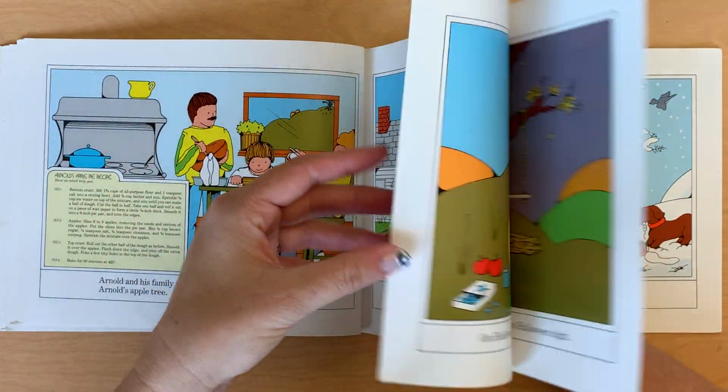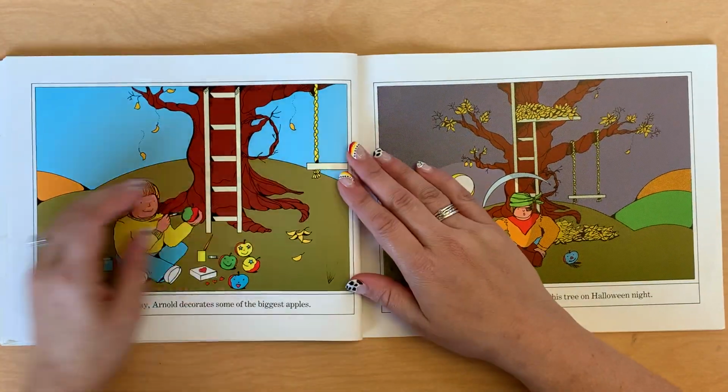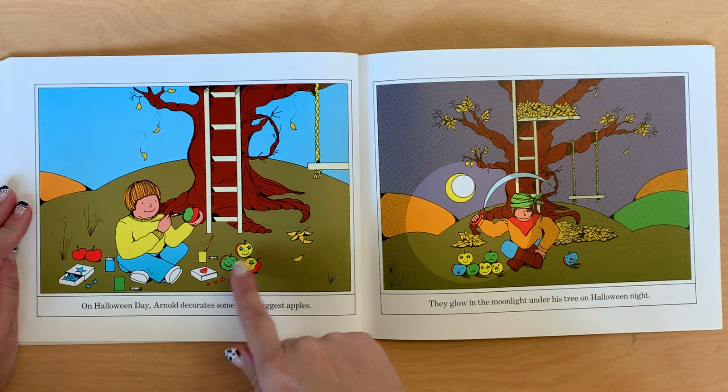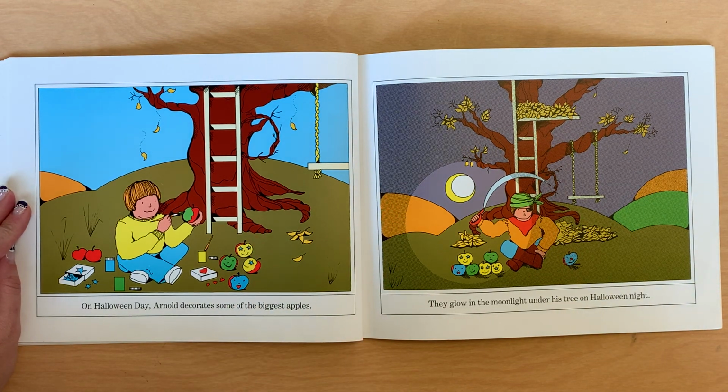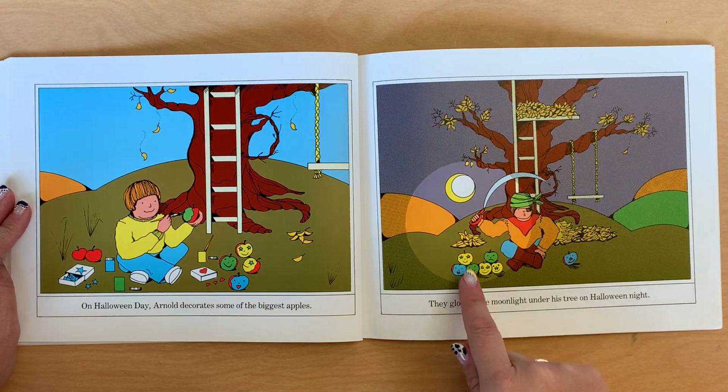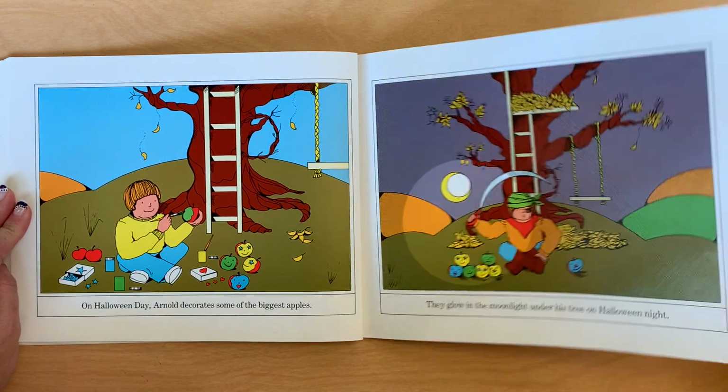Oops. On Halloween Day, Arnold decorates some of the biggest apples. They glow in the moonlight under his tree on Halloween night. Look, he made them like little costumes, little funny faces.